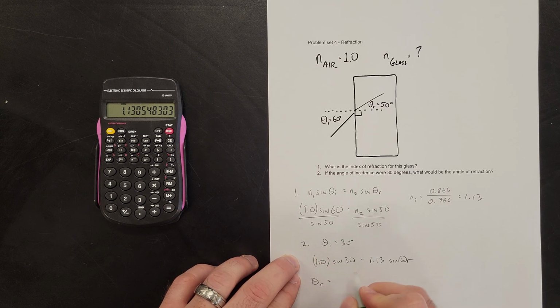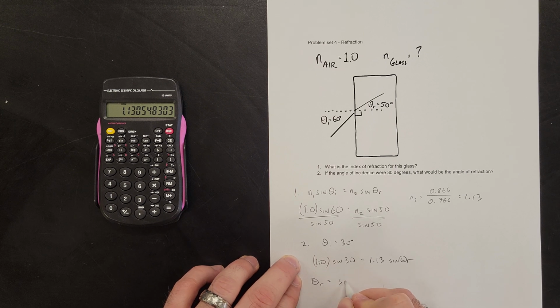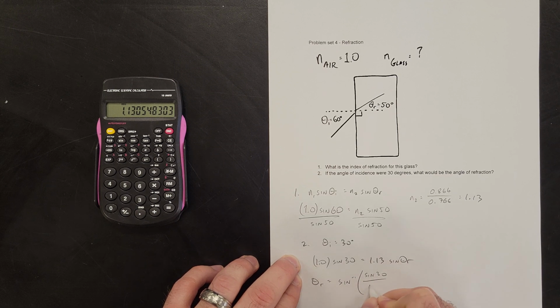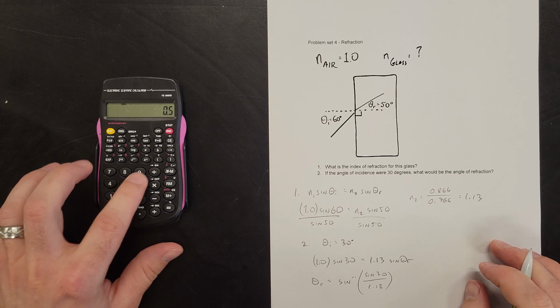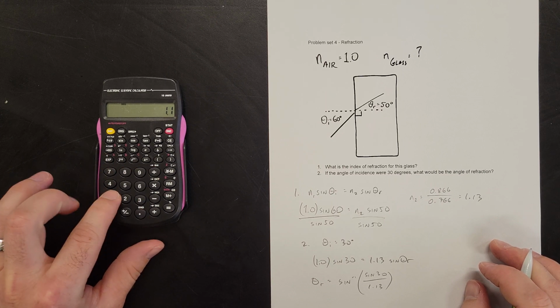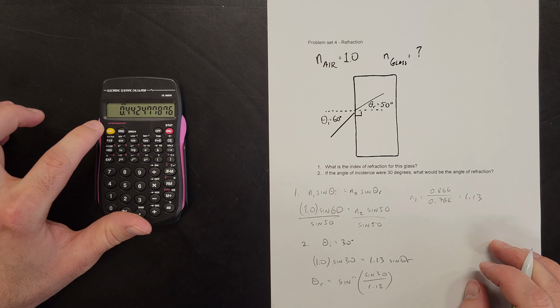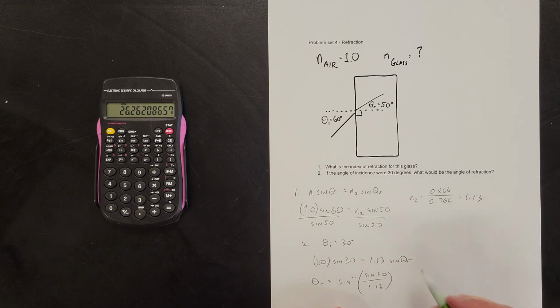The angle of refraction would be the inverse sine of sine of 30 over 1.13. That would be 0.5 over 1.13. Take the inverse sine, that's 26 degrees.